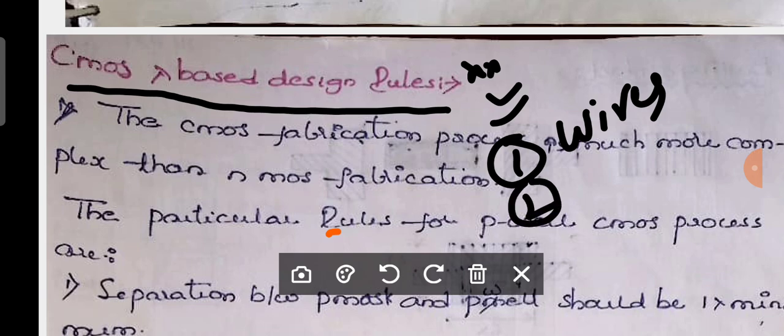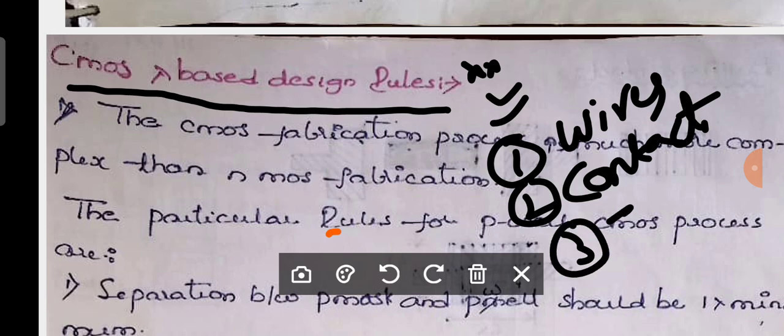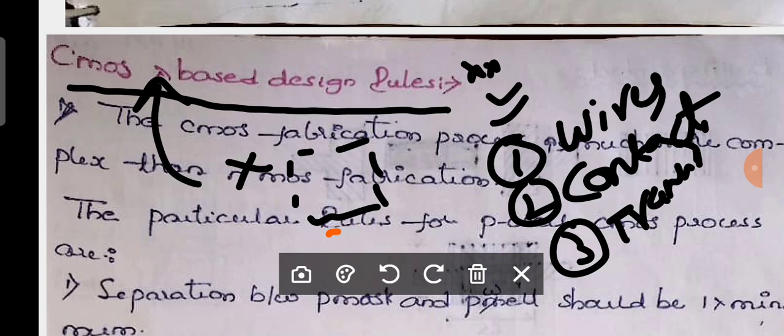Then after that, rules for contacts and rules for transistors. But a very important point is, wherever there is an implant, you should not talk about that point in CMOS. Why? Because in CMOS we have only enhancement mode transistors. We do not have any depletion mode transistor. Along with this, you should talk about some other rules of CMOS which are essential in its design. We will look at those rules with their pictorial representation.